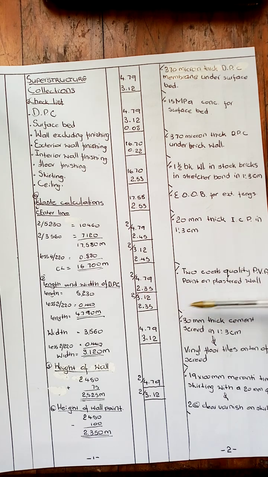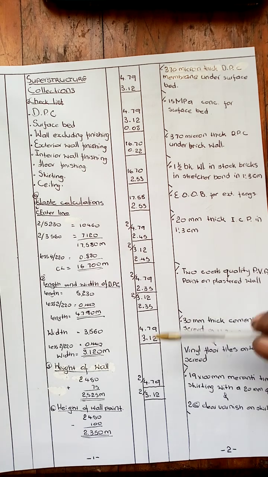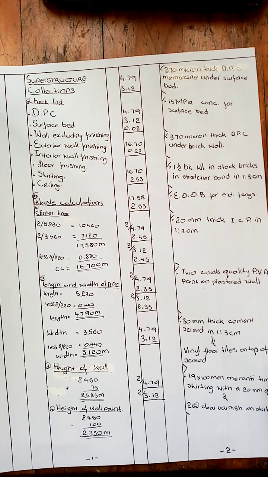We have already calculated the height of the paint on the wall in our waste calculations. So that is why we just take the number and put it there and just take off. Now we are just taking off, and close that bracket. 30 millimeter thick cement screed in 1:3 cement mortar and vinyl floor tiles on top of the screed. It's 4 meter 790 by 3 meter 120.